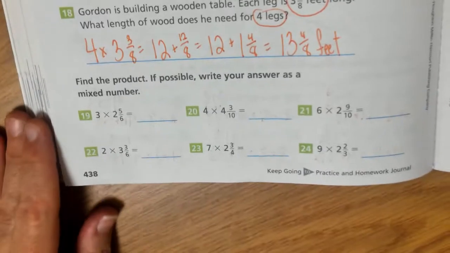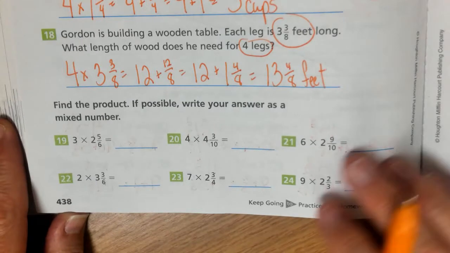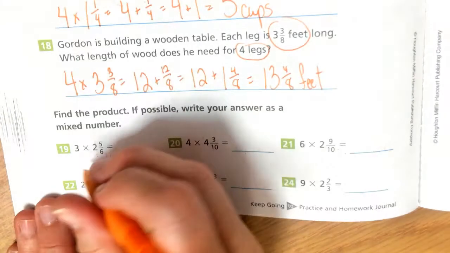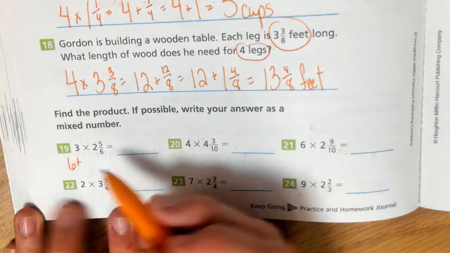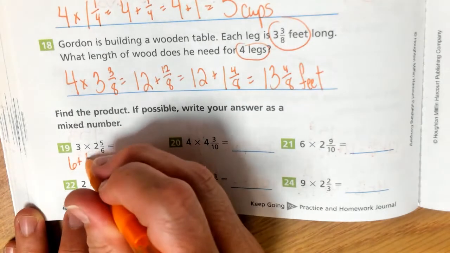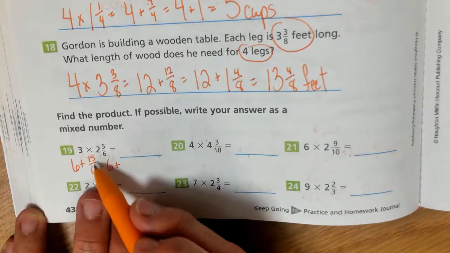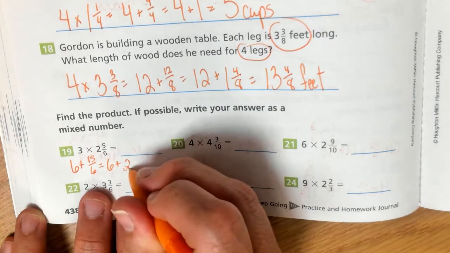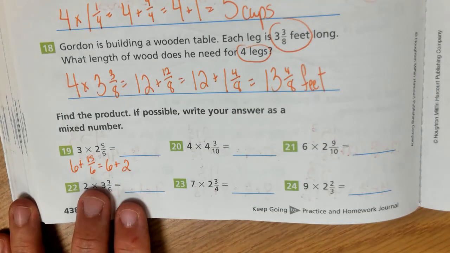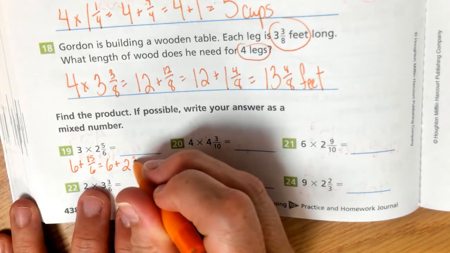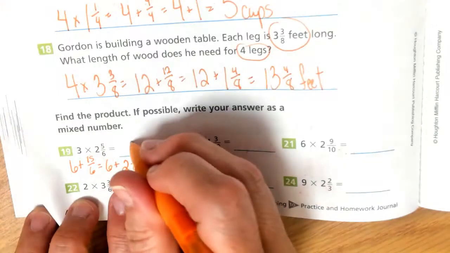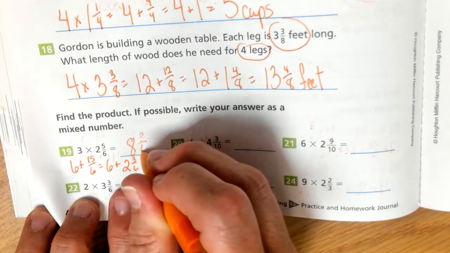And finally, I'm going to find the product. So 3 times 2 is 6. Plus 3 times 5/6 would be 15/6. So that would be 6 plus, how many 6s are in 15? There are 2, because that would be 12, and 15 minus 12 is 3/6. When I add those together, I get 8 3/6.